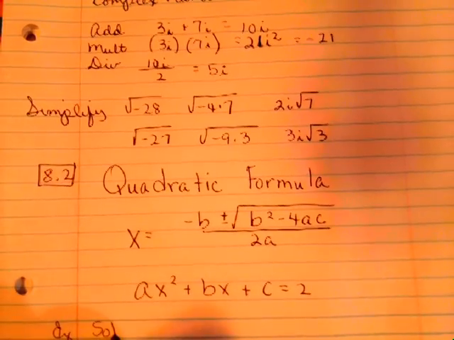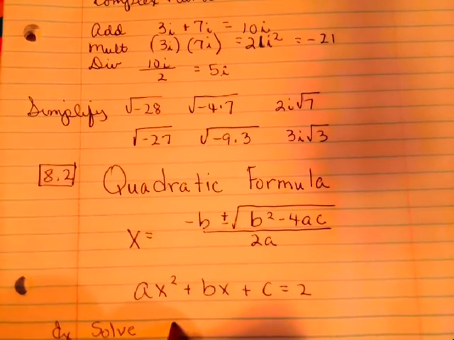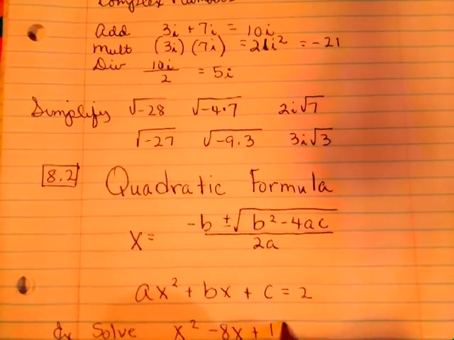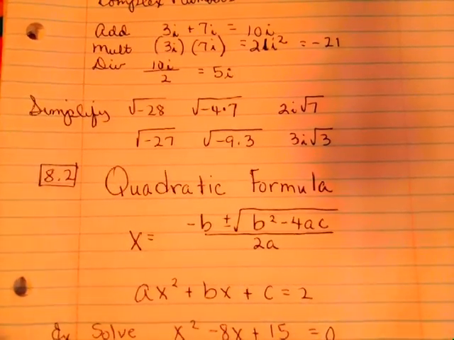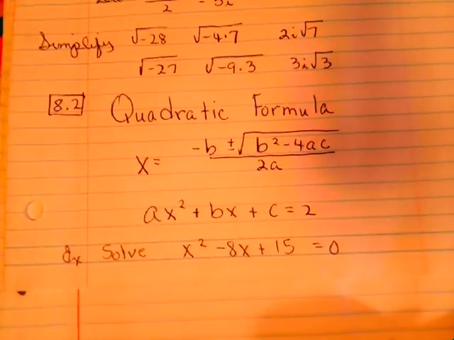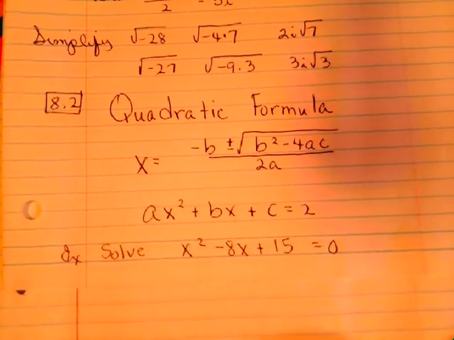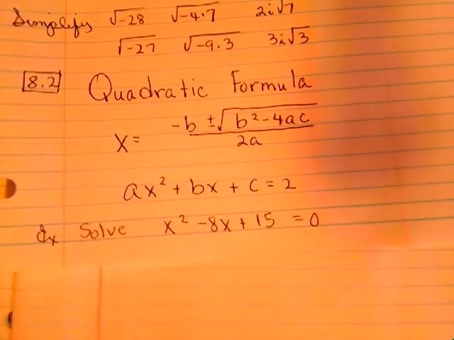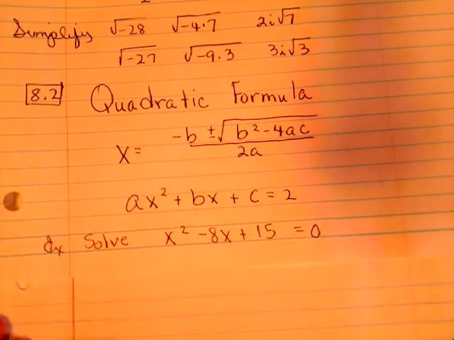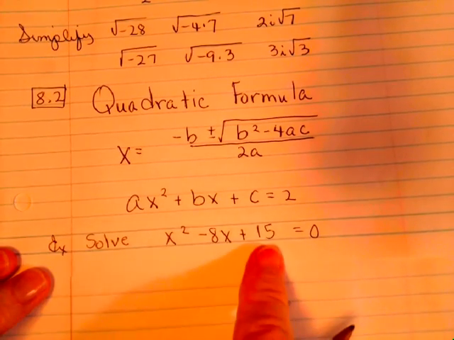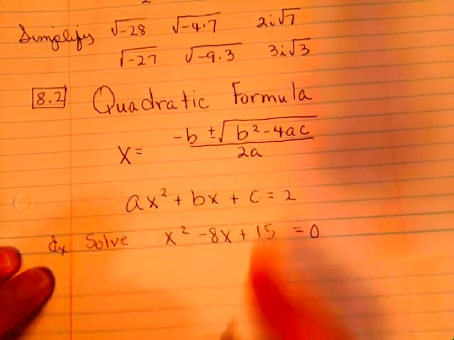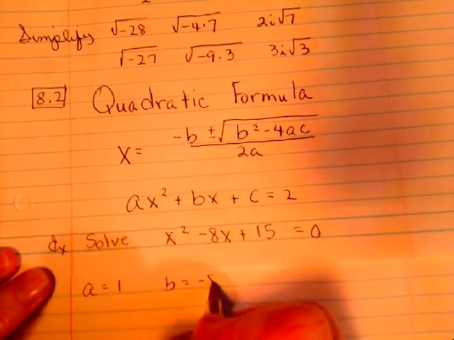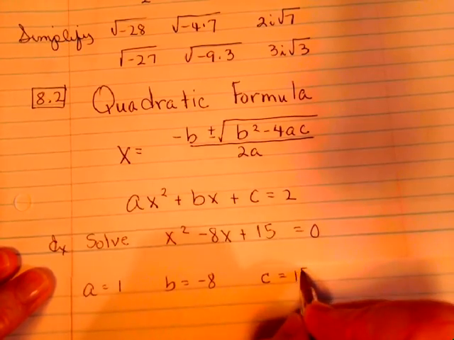Example, solve x squared minus 8x plus 15 equals 0. This is already in standard form, so all we've got to do is substitute these values for a, b, and c into this quadratic formula. a equals 1, b equals negative 8, c equals 15.